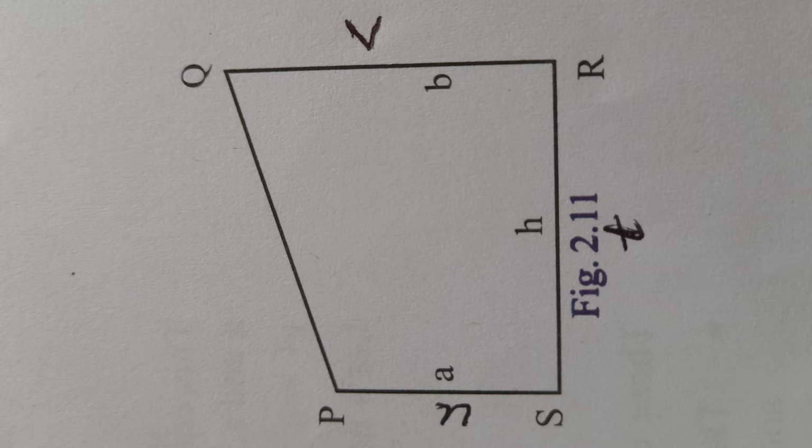Then let us find out the displacement. Displacement is the area of the trapezium PQRS. So displacement is the area of trapezium PQRS, that we know.